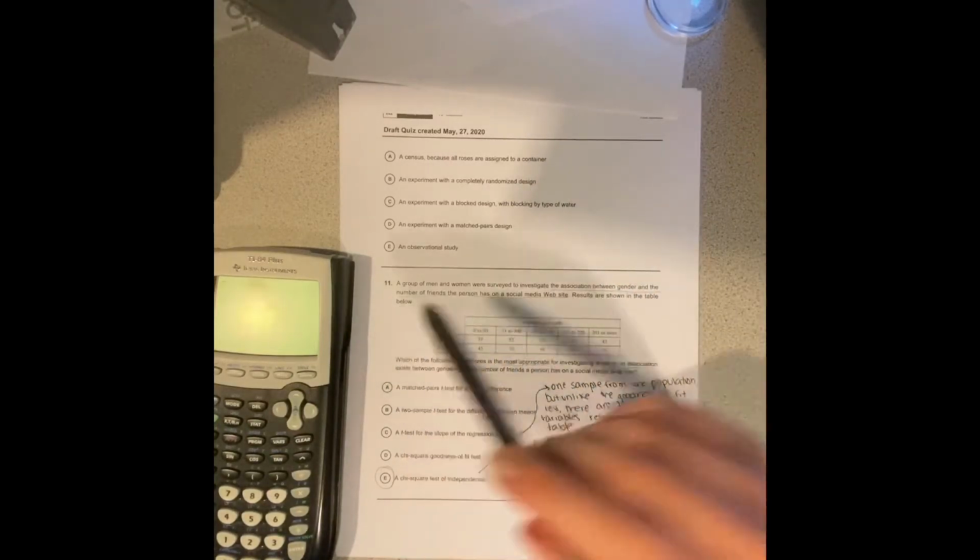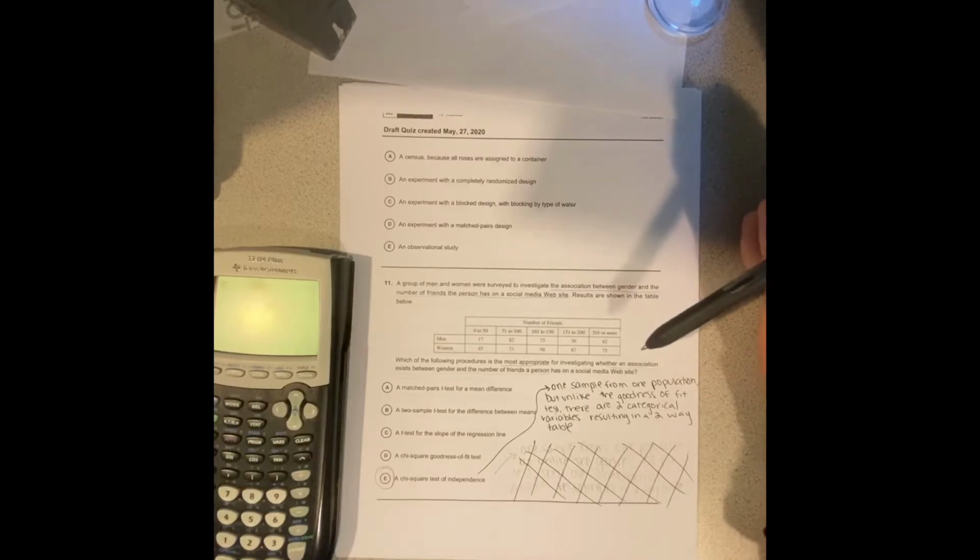Hi. So for the first question, question number 11, it says, a group of men and women were surveyed to investigate the association between gender and the number of friends the person has on social media. Results are shown in the table below. Which of the following procedures is most appropriate for investigating whether an association exists between gender and number of friends a person has on social media?